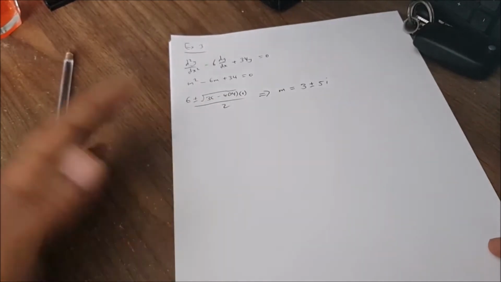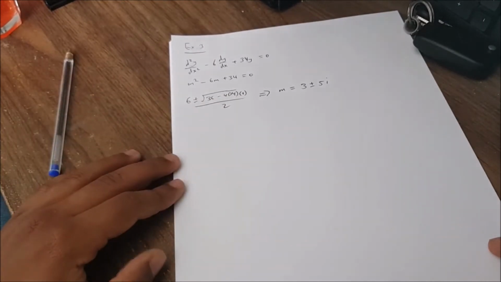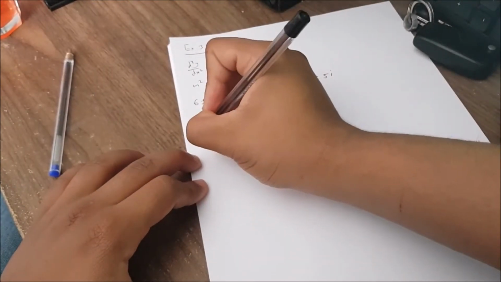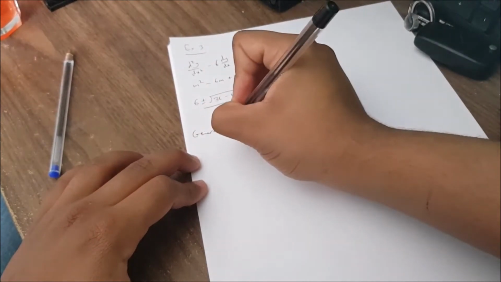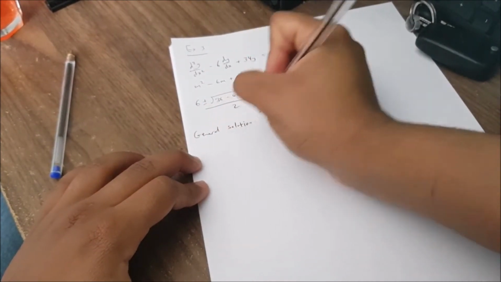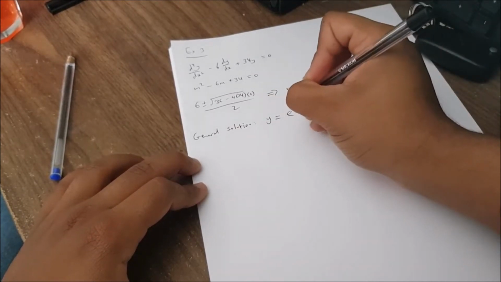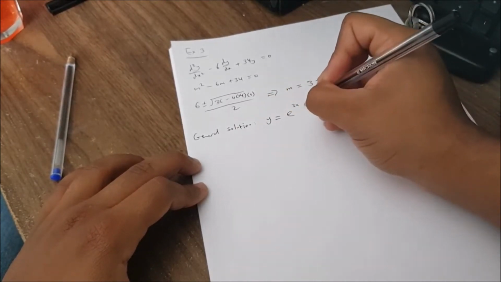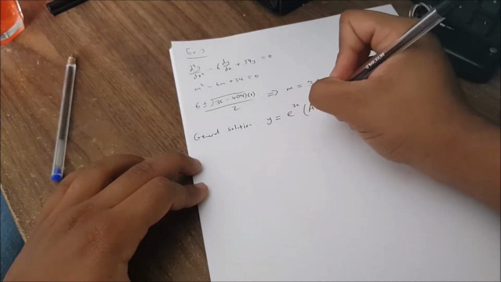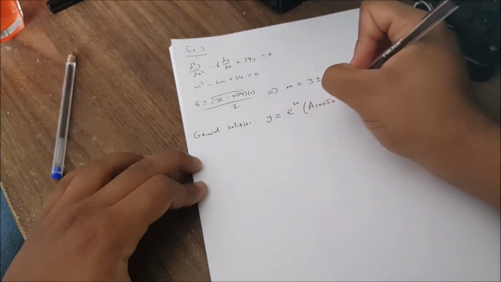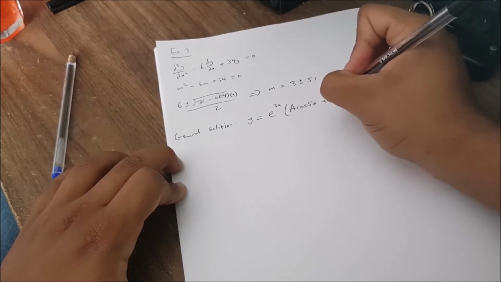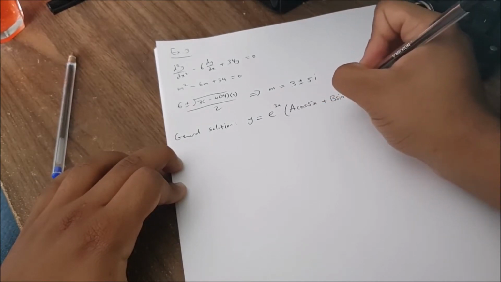You're probably thinking, well, okay, we've got complex roots, so what's the general solution? Well, my friend, the general solution to this is y equals e to the 3x, all in brackets, a cos 5x plus b sine 5x.